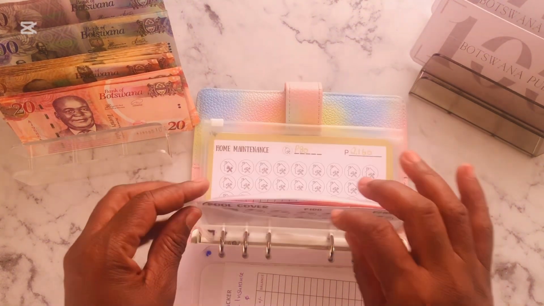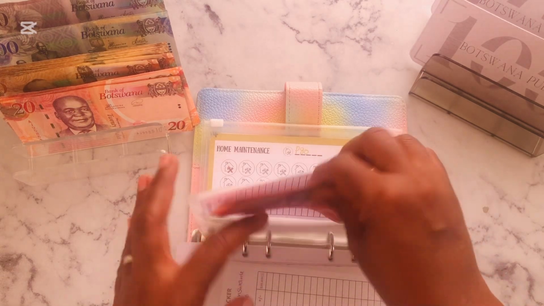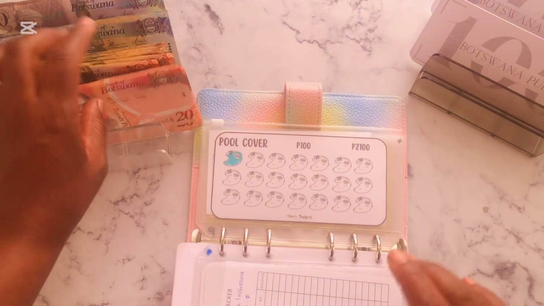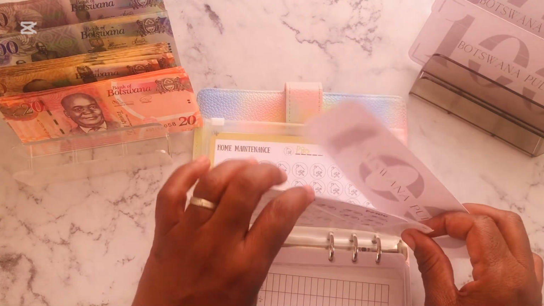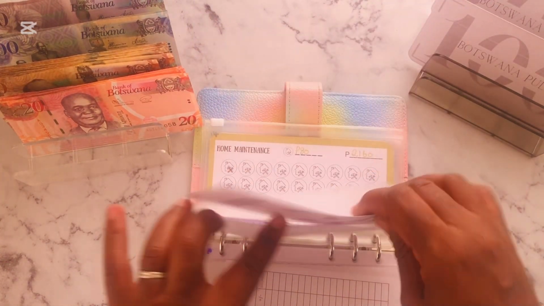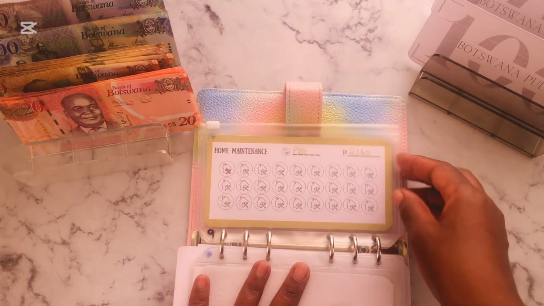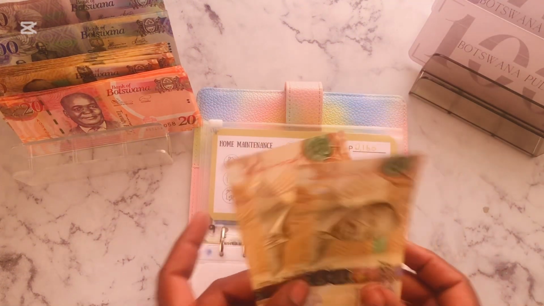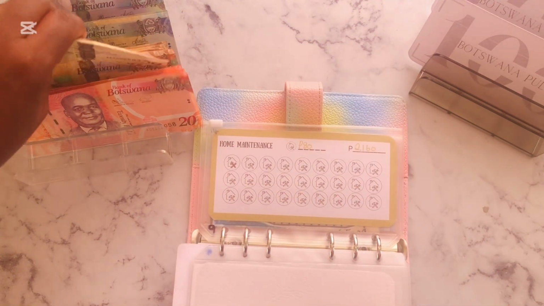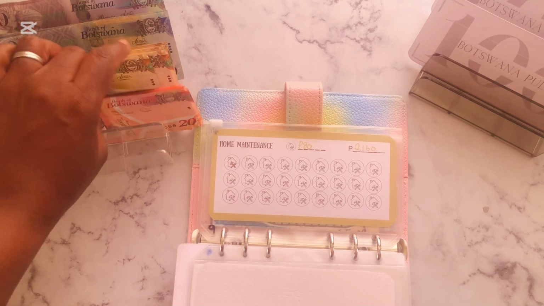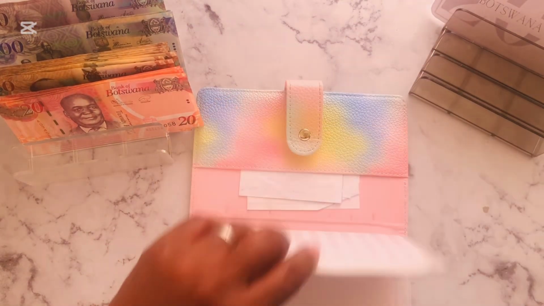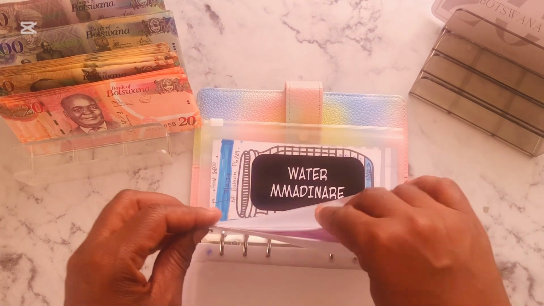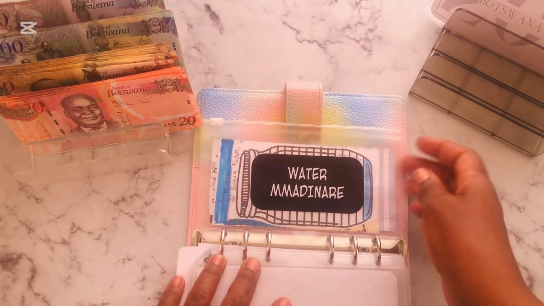Okay, pool cover should also have 100. 20, 40, 60, 80, 100, and I'm putting 100. Pool cover placeholder, and home maintenance also has 100. Yeah, and then that's my last 100. And I think that should be everything.